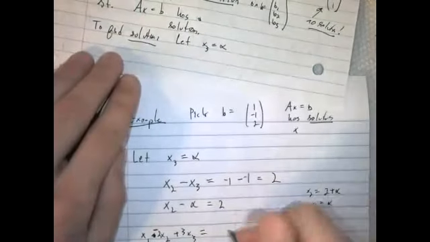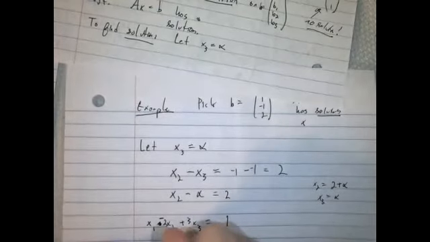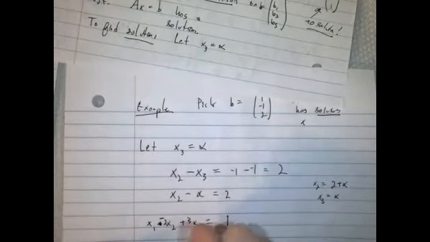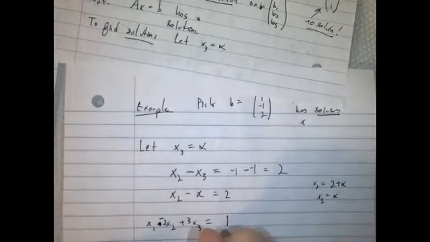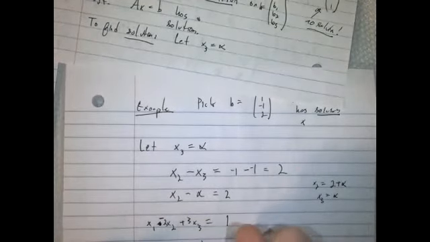In our case, that's 1. But I already know what x3 and x2 are, so I get x1 plus negative 2 times 2 plus alpha plus 3 times alpha is equal to 1.